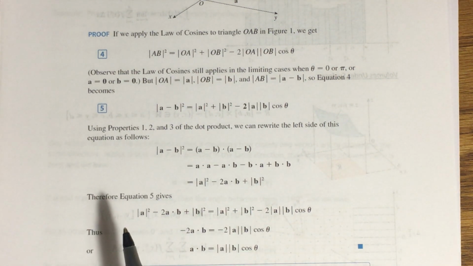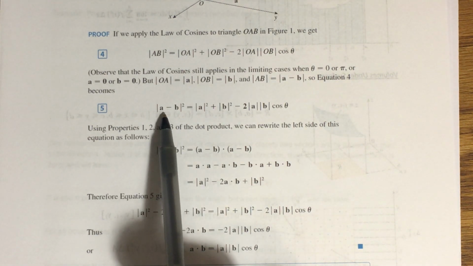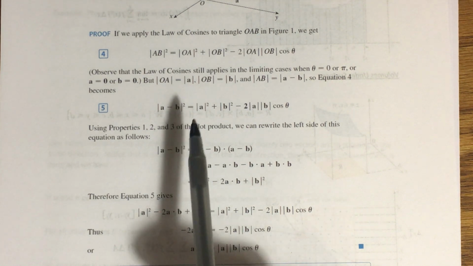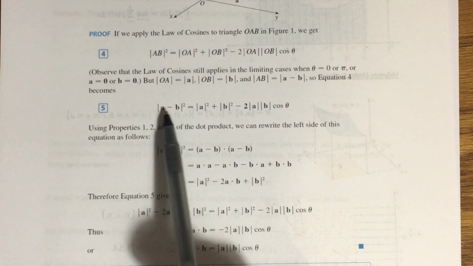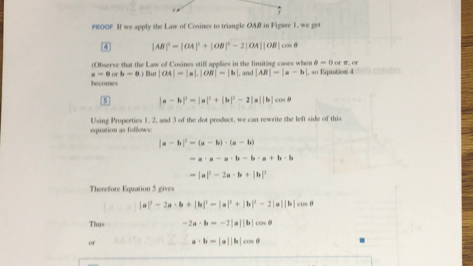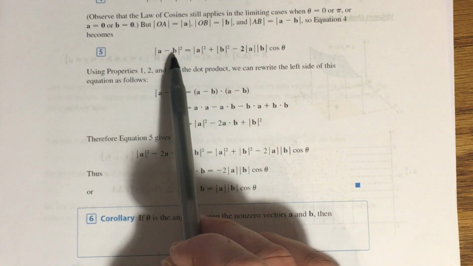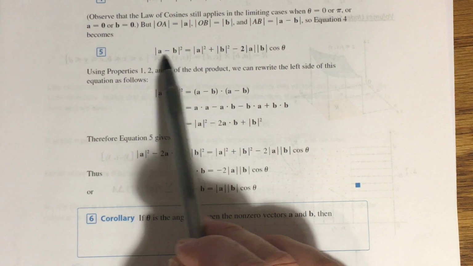Now, we're going to use a few properties of the dot product to write this and simplify it a little bit. So specifically focusing on the left-hand side, notice we have the magnitude of some vector squared. But that property that we proved with dot products says that the magnitude of a vector squared is equal to the dot product of that vector with itself.